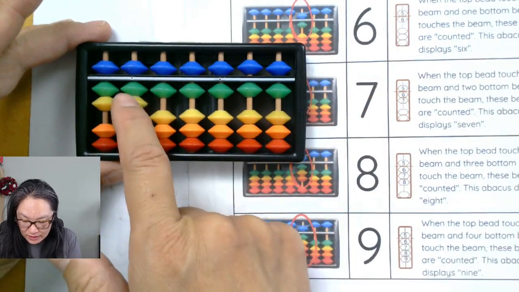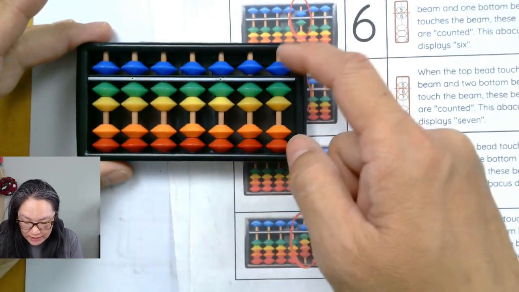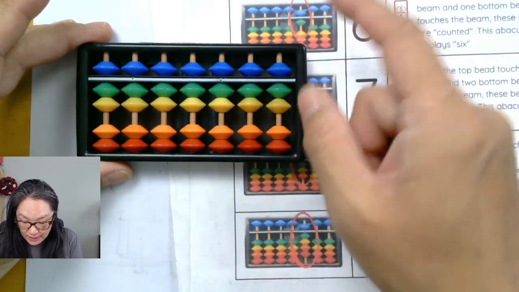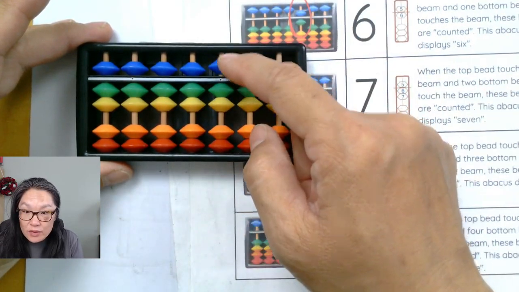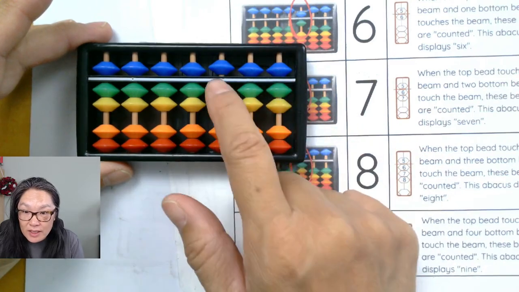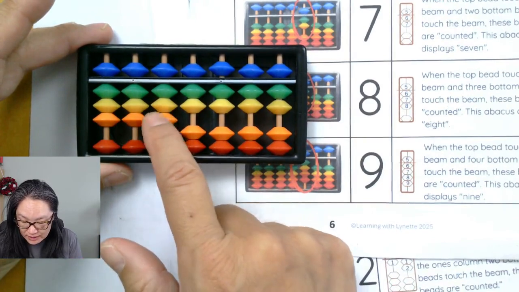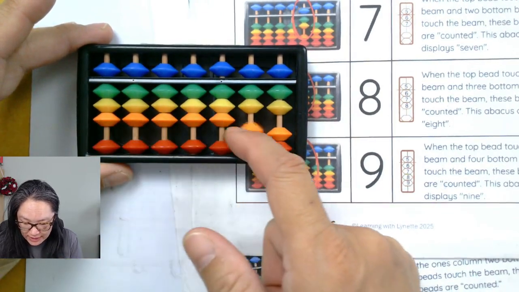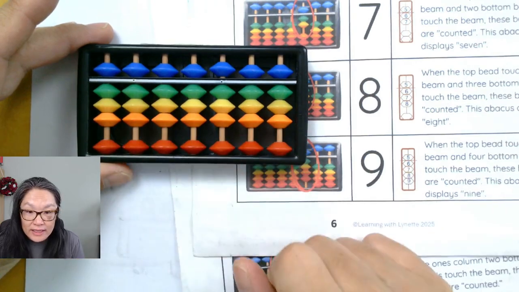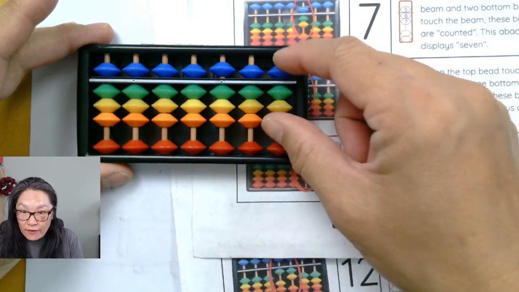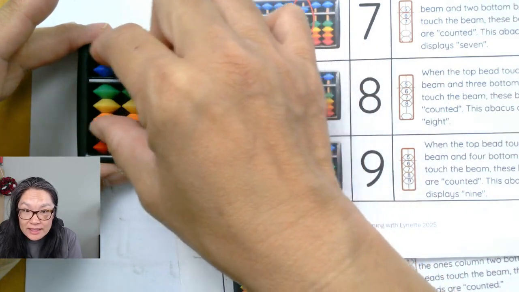And then what does 7 look like? That's what 7 looks like. It has 5, 6, 7. It's just the same. 5 is always going to be the top bead, then the 2 lower beads. And then we have 8. No, I'm sorry. 8, 8, 8, 8, 8. These are all 8s. When we look, every column that I have on my abacus is 8.